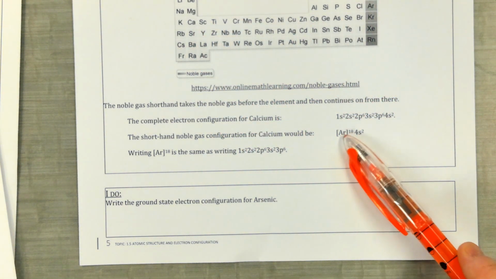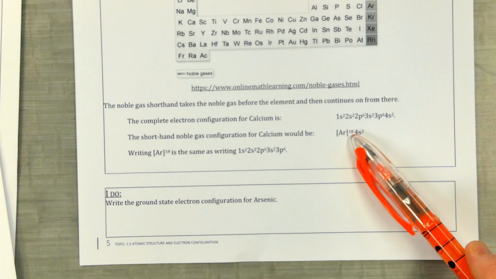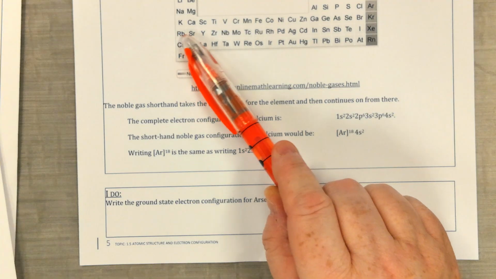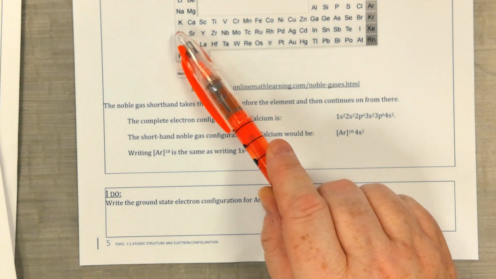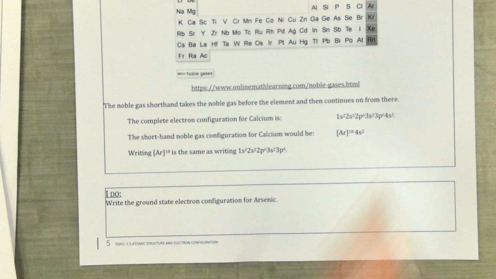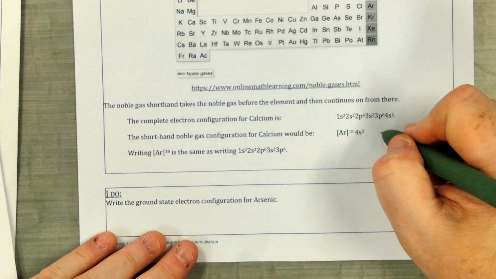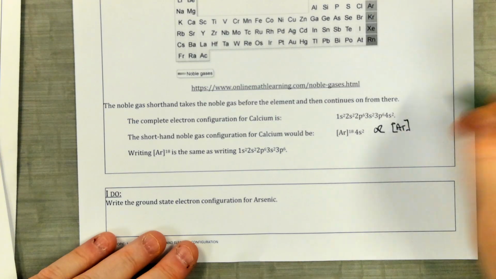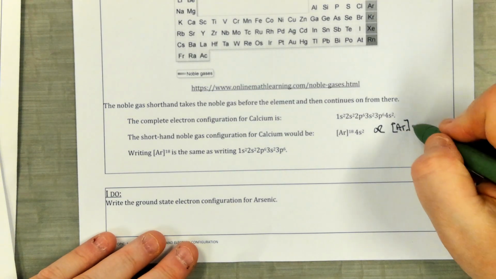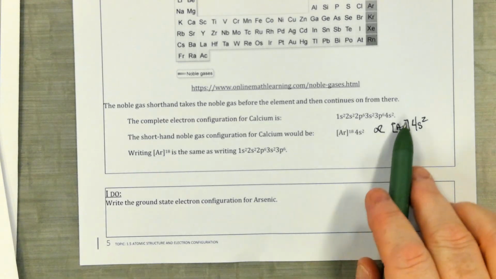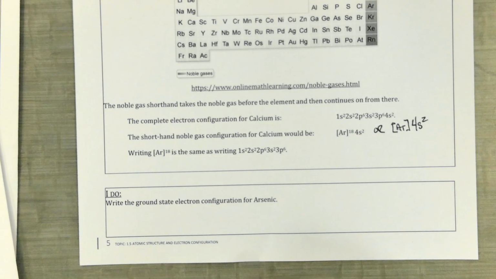I put argon, 18, that means I got 18 electrons from argon. Period 4s is my suborbital, and I need 2 spots over to get to calcium, so 4s2. You also can see it written just with argon, because it's understood that argon holds the 18 electrons, and just 4s2. So that's a lot easier to write than writing all this.